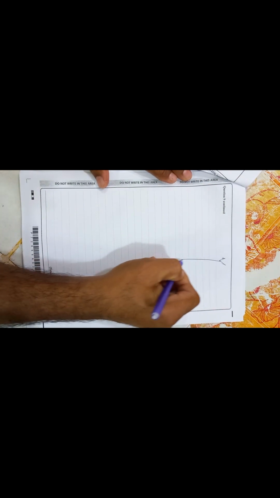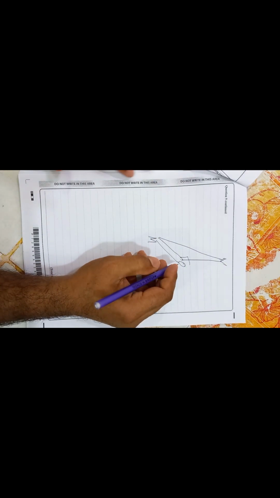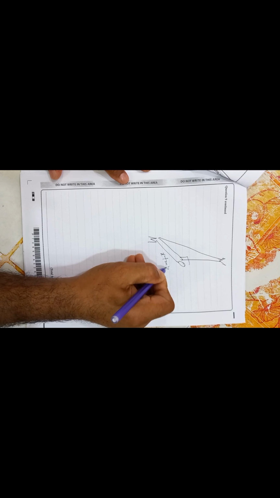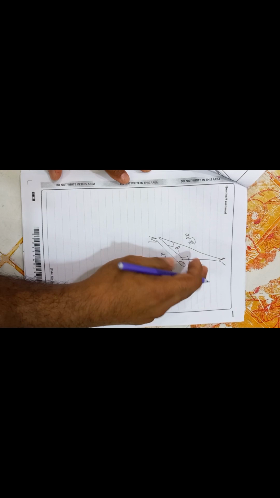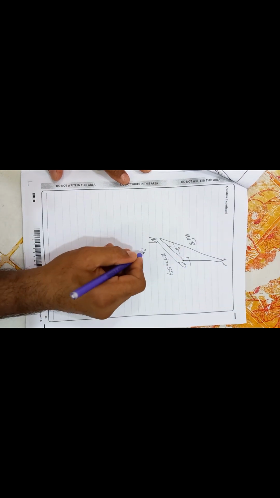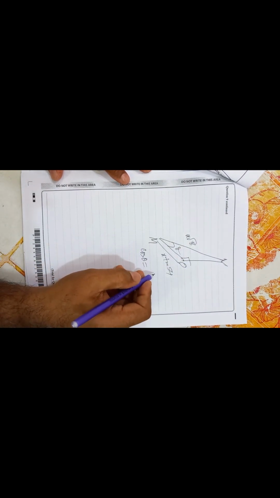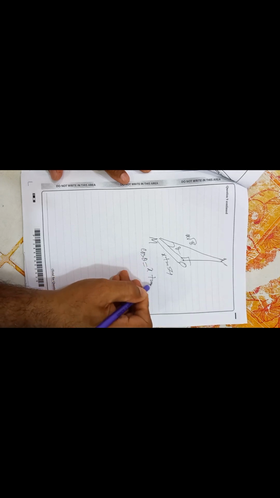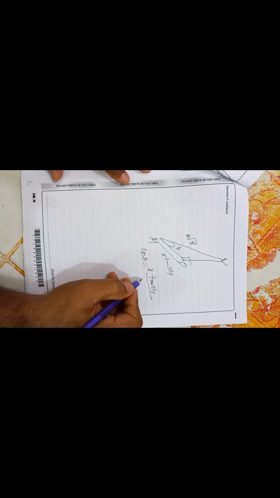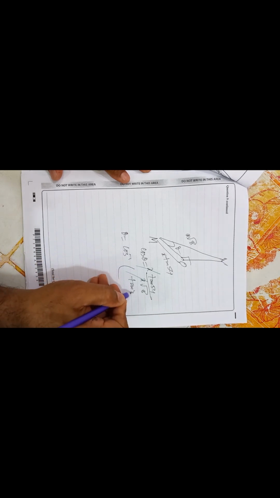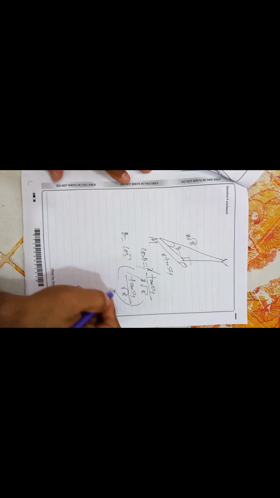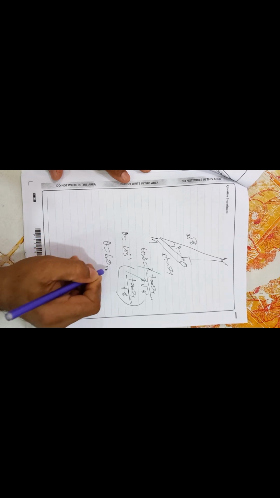This is V, O, M, and here it is a right angle. We have x tan 54 and x root 8, and we need to find angle theta. We don't have the opposite, so use cos theta equals adjacent over hypotenuse, x tan 54 over x root 8. We can cancel x, so theta equals cos inverse of tan 54 over root 8. By calculating, theta is 60.88.